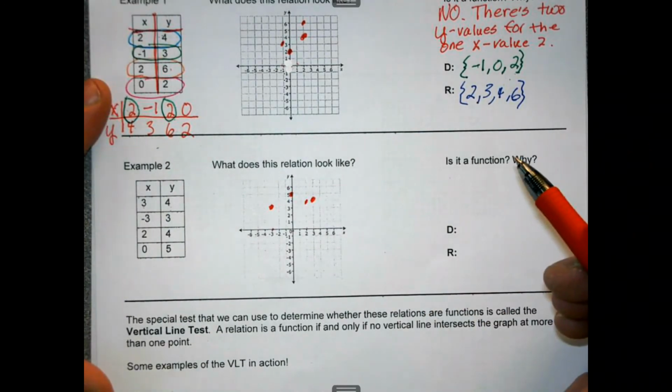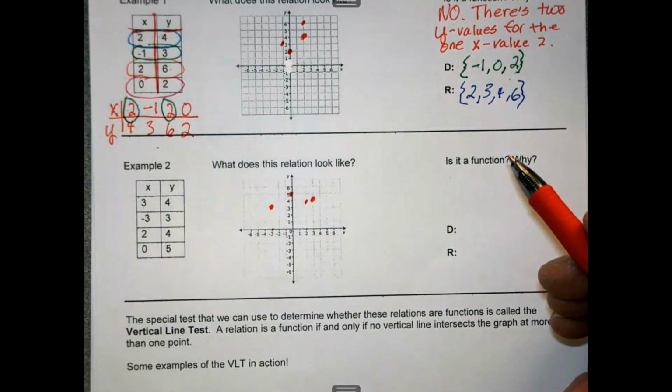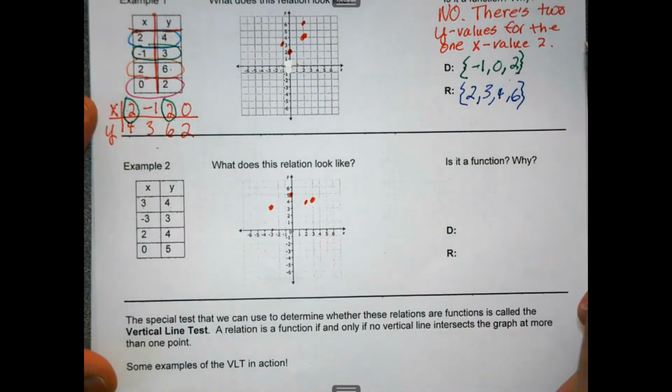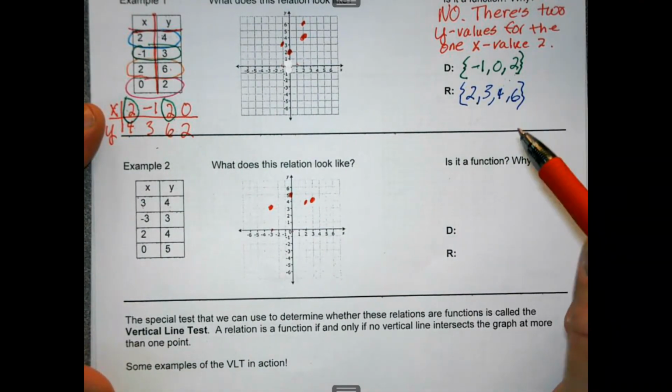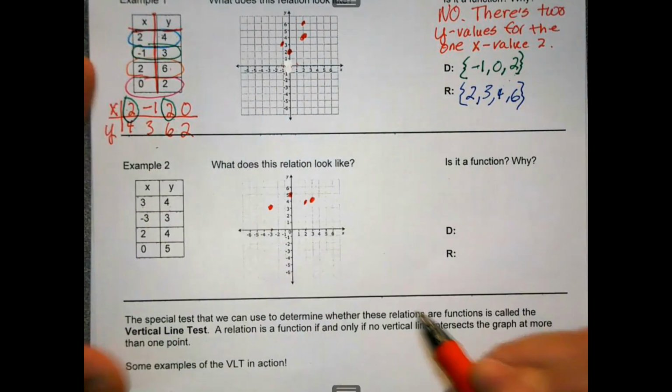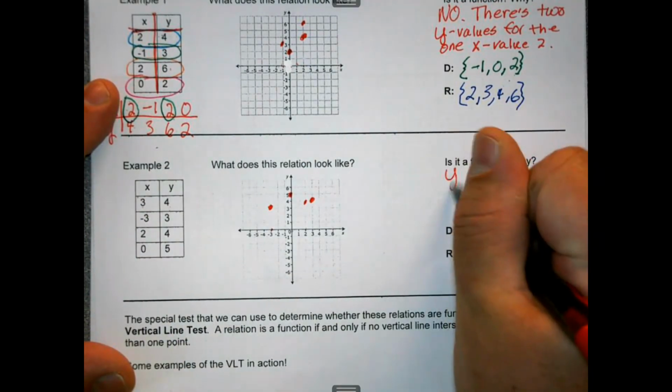Is this a function? Do I have a same x value here? No. So this is going to be a function because I don't have a double x value.